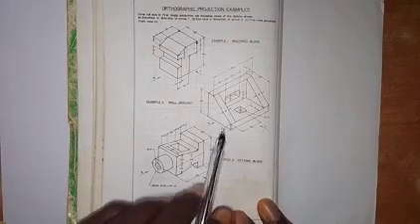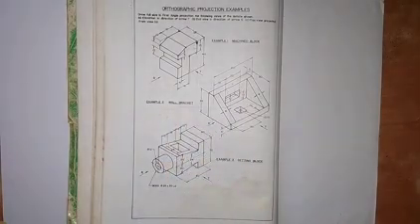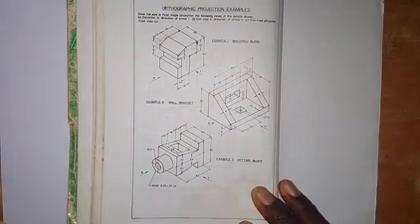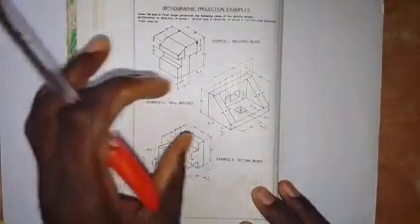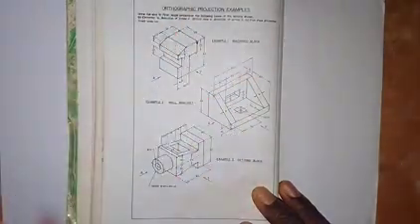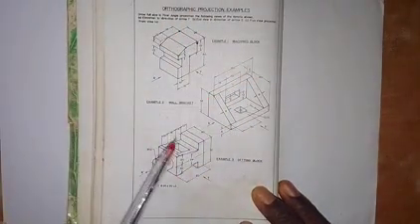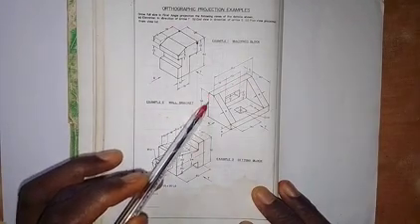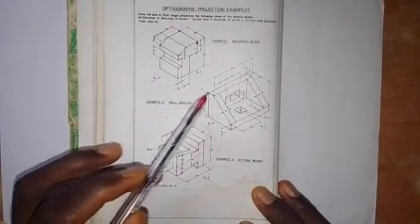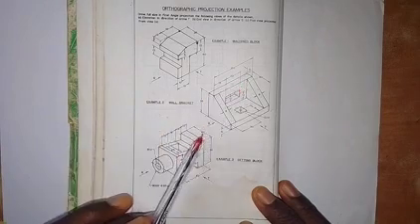Back, and now we want to work on this particular object as we are given here. We are producing the isometric view of this object as it looks here. Okay, so let's look at the dimensions. The height is 35 millimeters, and the length from here to here is 60 millimeters.